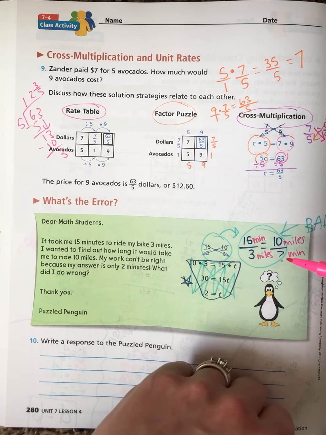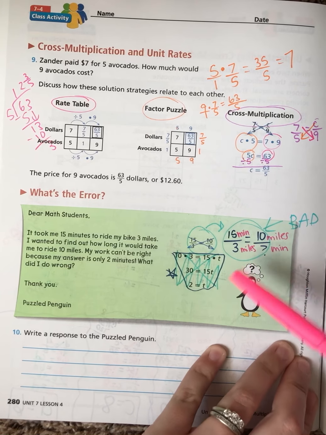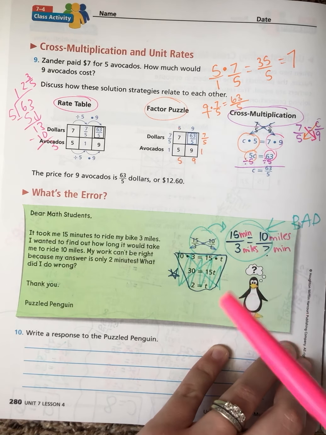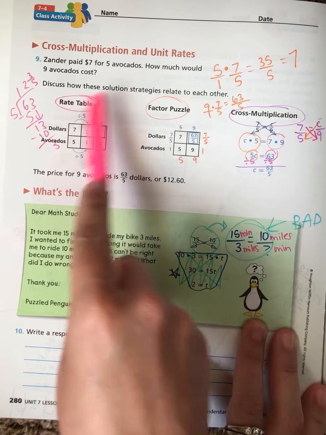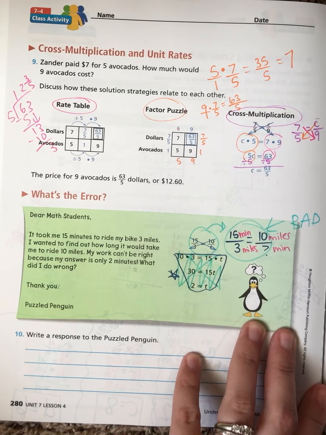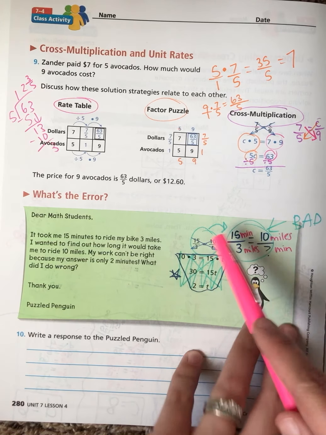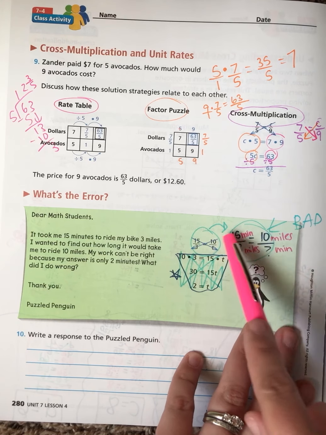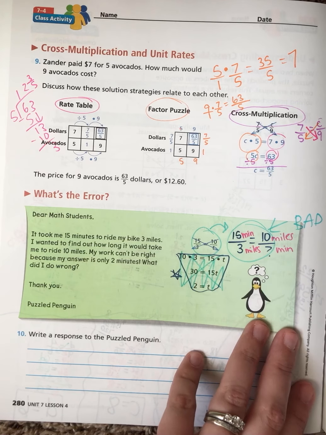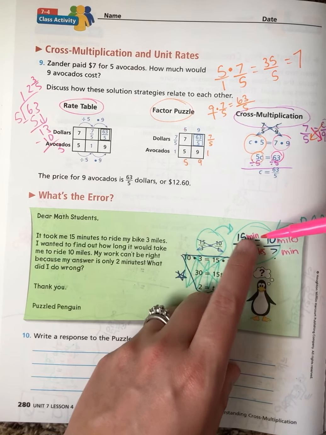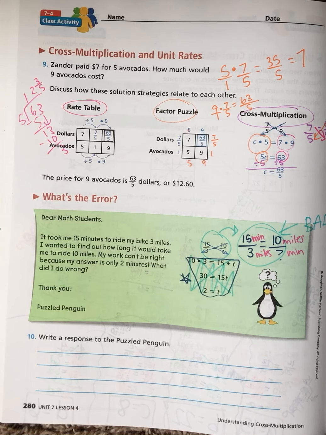This is not okay. And this is one of the biggest mistakes that kids make when they are solving problems like this. And this is exactly why this Puzzle Penguin problem is in the book. It's because so many kids make this mistake. When you are solving, whether using the strategy of a rate table or a factor puzzle or cross multiplication, no matter how you set it up, guys, you have to have the same category, minutes, on the numerator, and the same category on the denominator. In this case, it would be miles. You cannot switch them. Like this one, the numerator was minutes, but then he switched it and the numerator was miles. That is not allowed. You will never get the right answer by doing that.